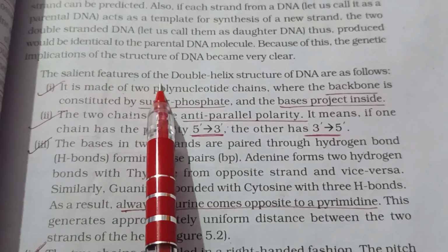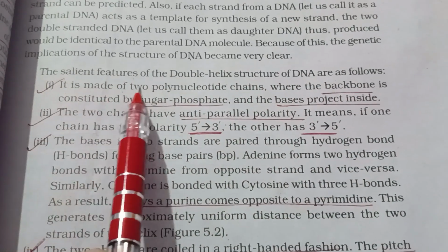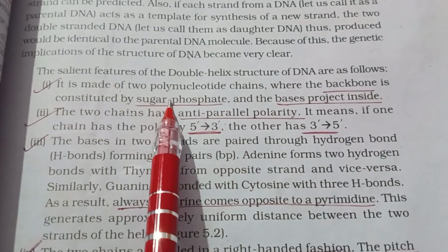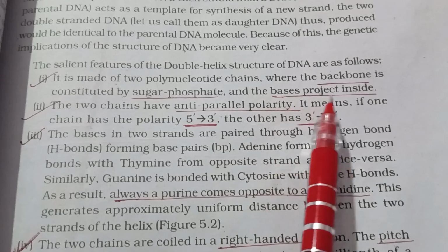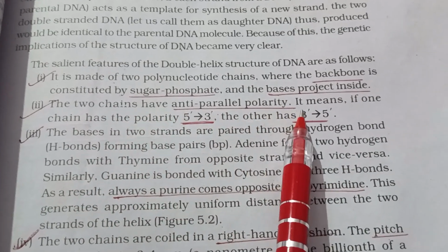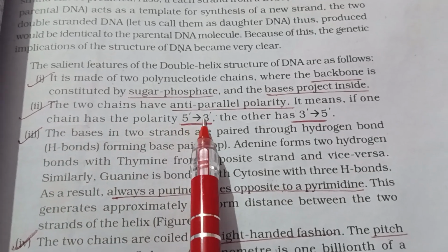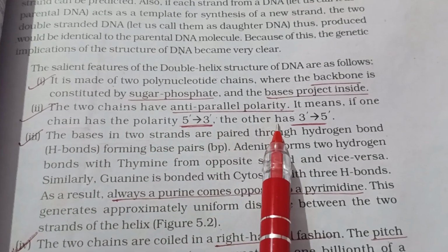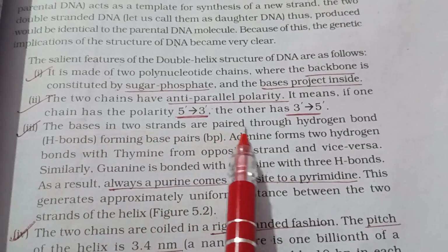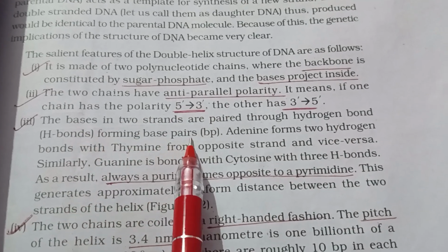So the salient features of the double helix structure of DNA are as follows. It is made up of two polynucleotide chains where the backbone is constituted by sugar phosphate and the bases project inside. The two chains have anti-parallel polarity. It means if one chain has the polarity 5' to 3', then the other will have 3' to 5'. The bases in two strands are paired through hydrogen bonds, forming base pairs.